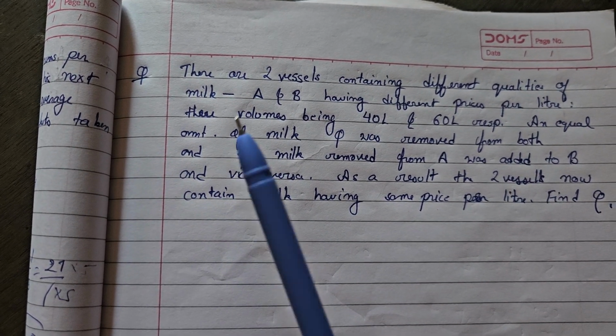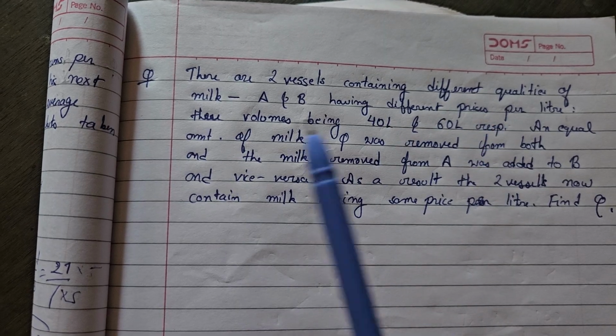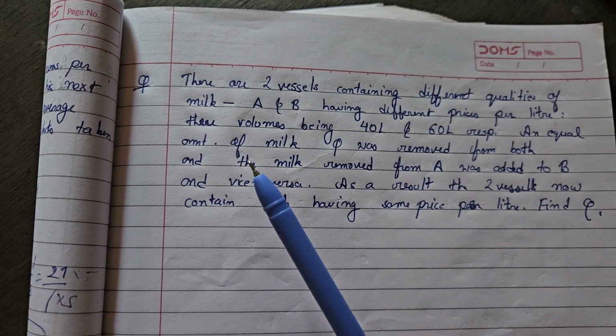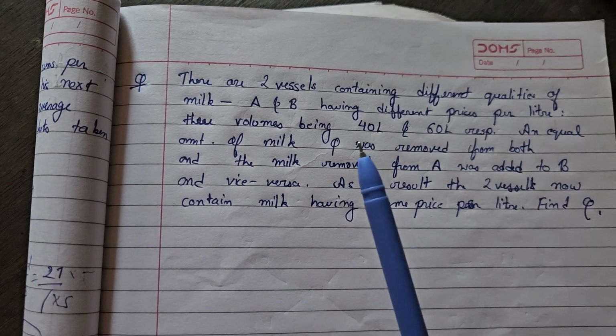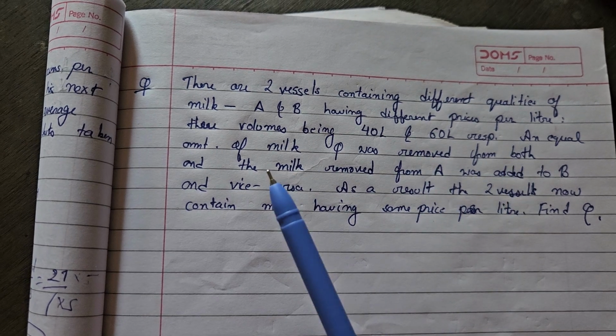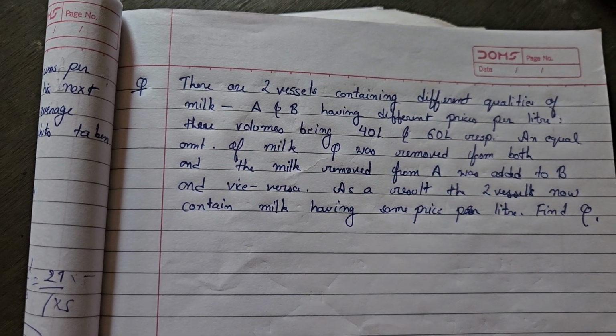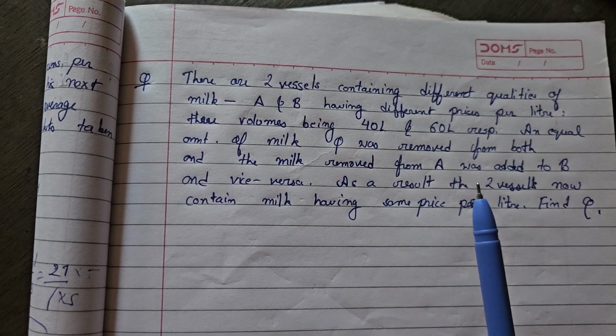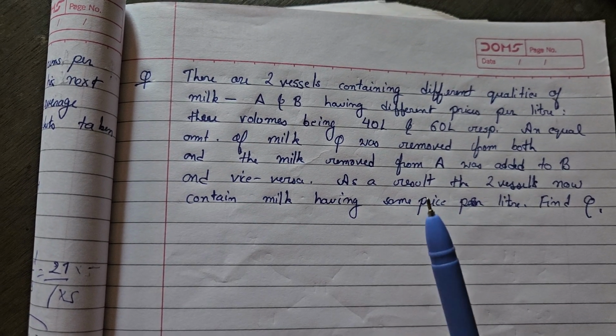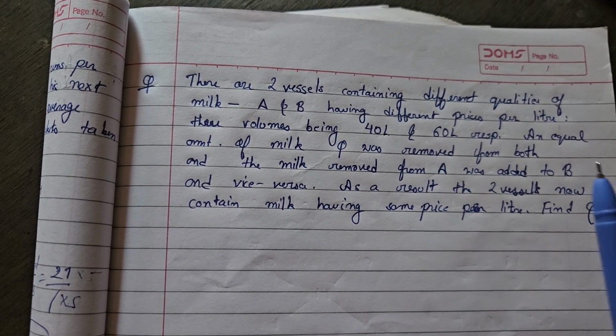Further it says their volumes are 40 liters and 60 liters respectively. An equal amount of milk Q was removed from both, and the milk removed from A was added to B and vice versa. As a result, the two vessels now contain milk having the same price per liter. So we need to find Q.